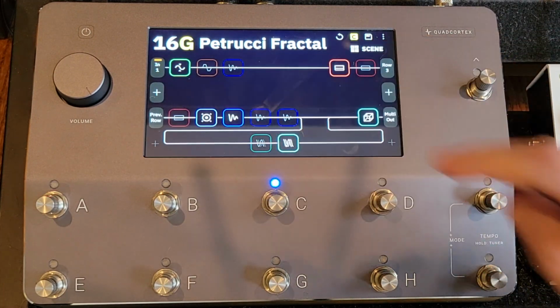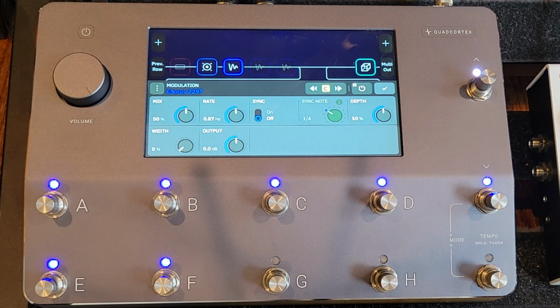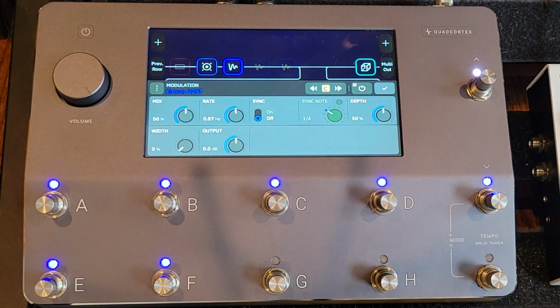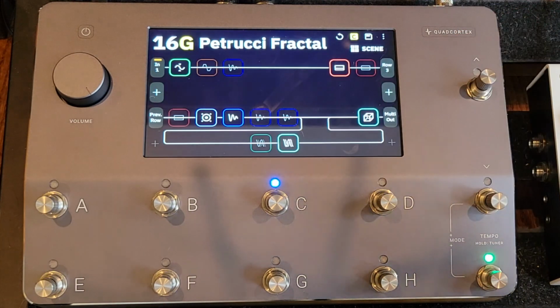And then for the chorus, I'm using the 229T. So the rate about halfway, the depth about halfway. It's just kind of straight down the middle chorus.